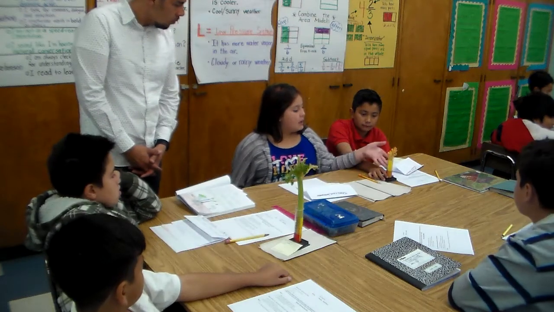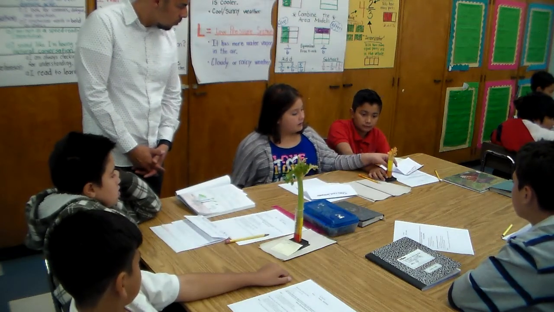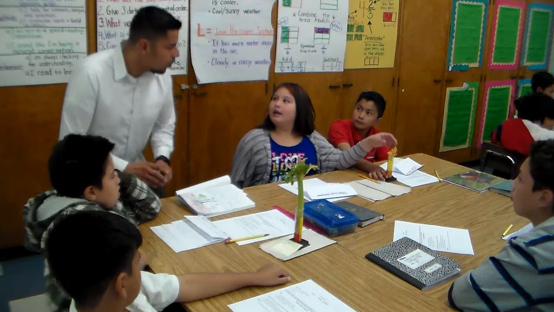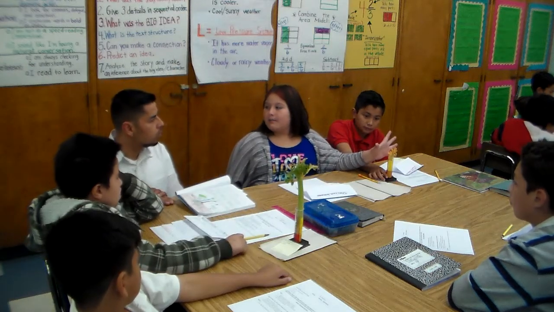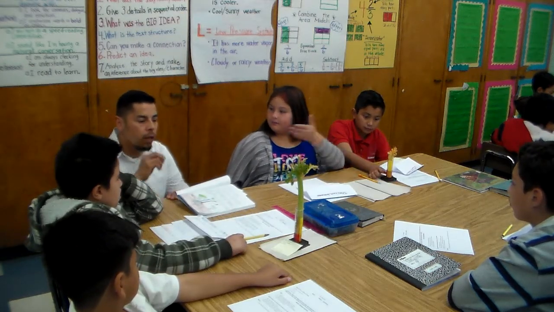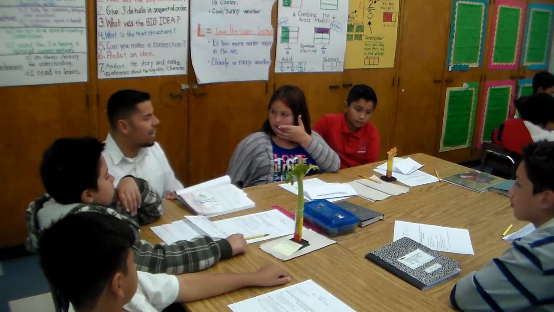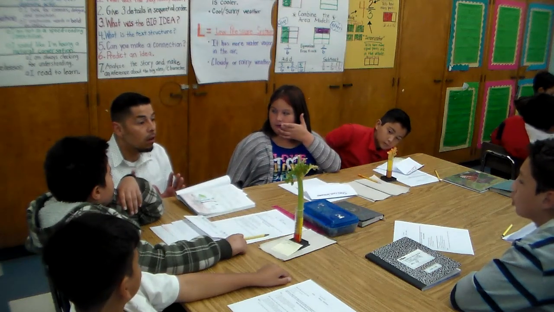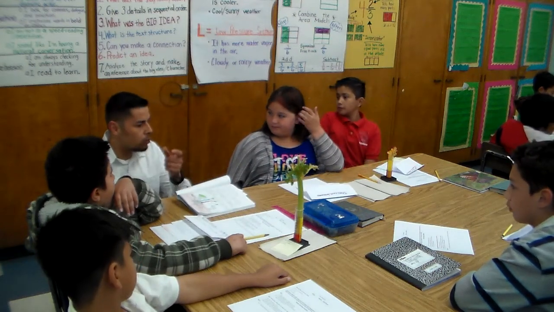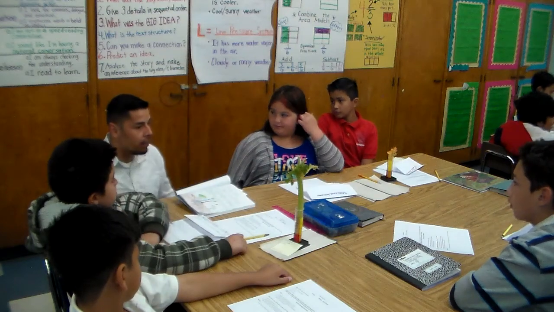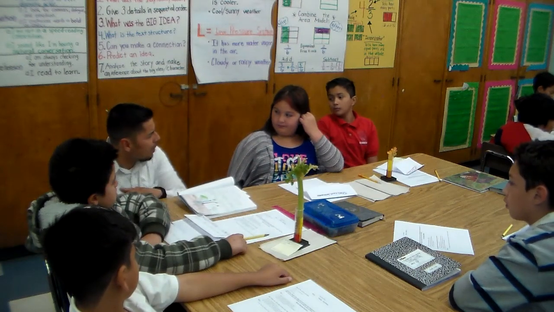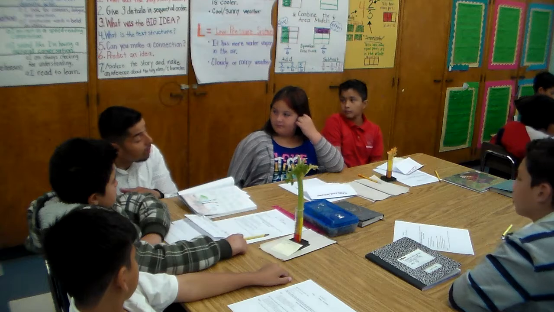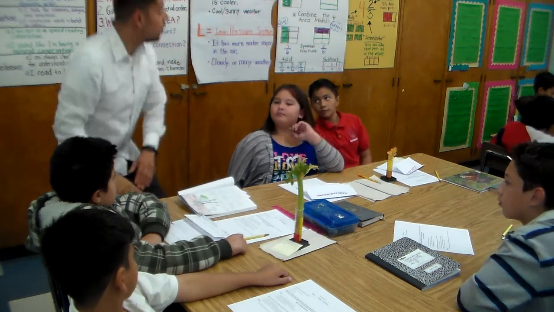Not dying, because all of the stuff we're putting in is going up and spreading all out. Okay, so what did we add to the water yesterday? Food coloring, right? So it's red water because it has food coloring. And you said that the plant might be dying because of the food coloring? Okay, interesting observation, young man.